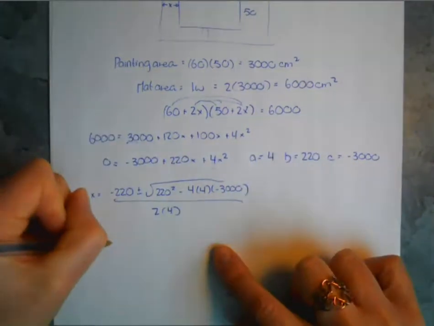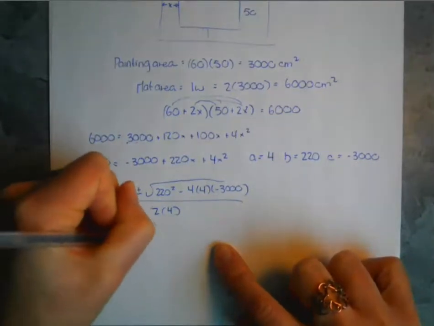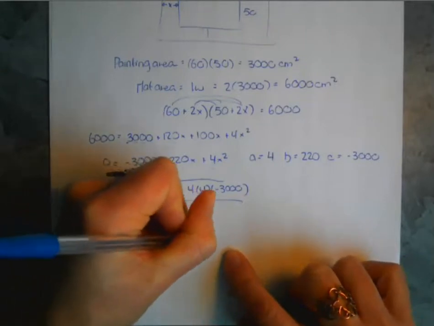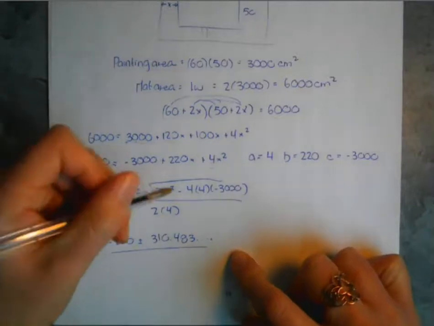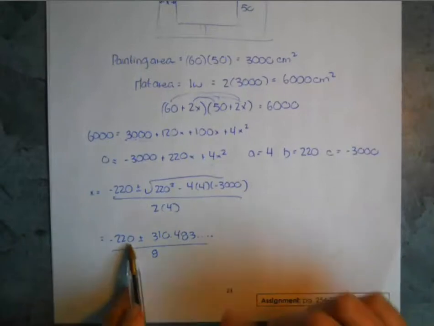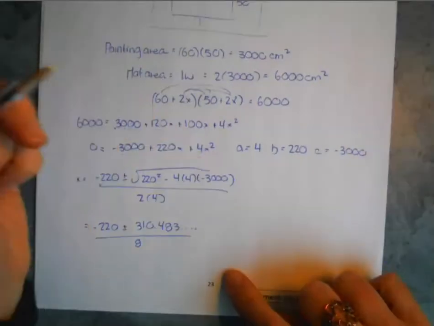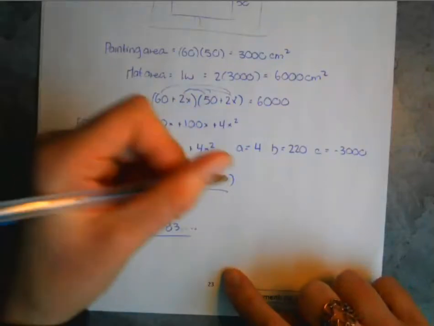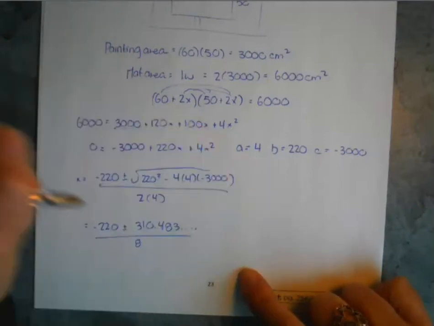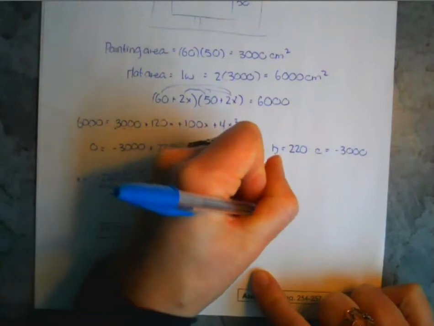And we end up with negative 220 plus or minus 310.483, something like that. And then we want to divide that all by 8. Okay, so now if we do negative 220 plus 310 and then divide by 8, we end up with x equals 11.3.